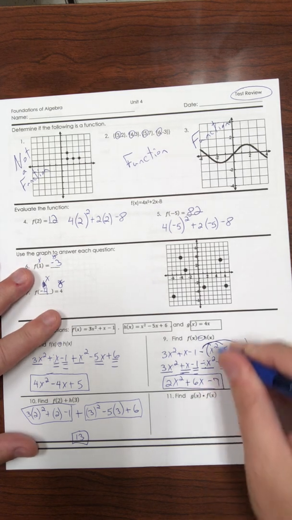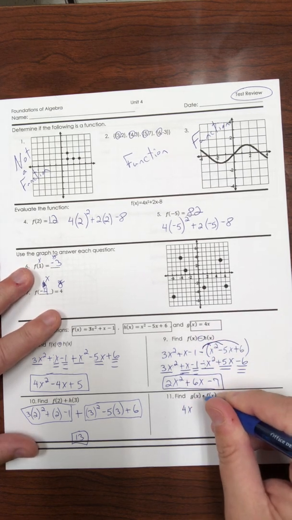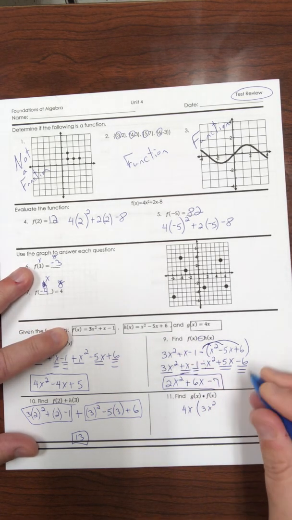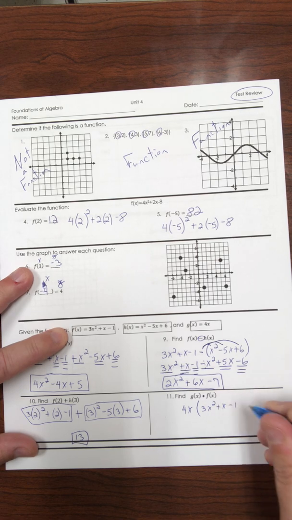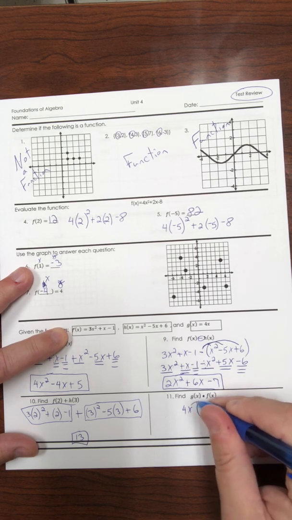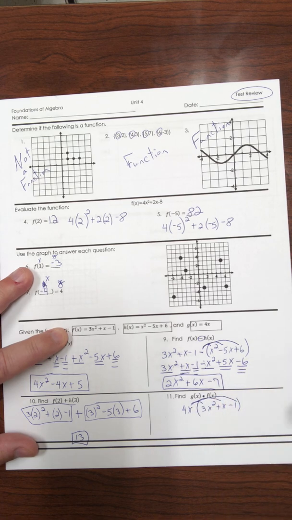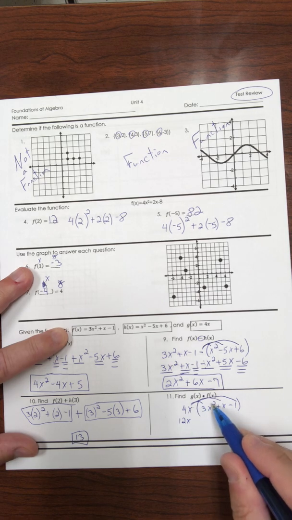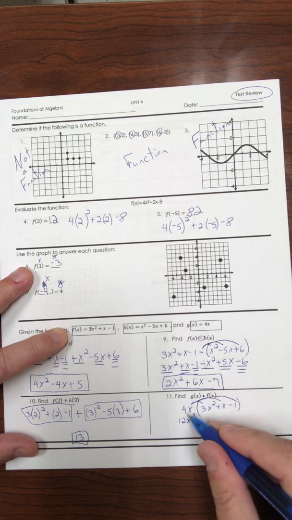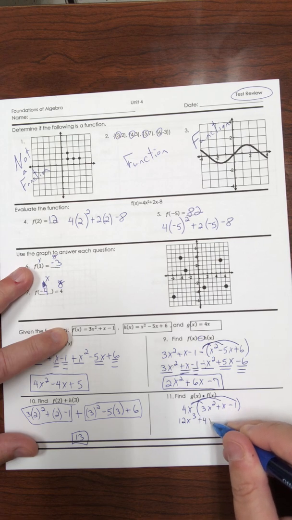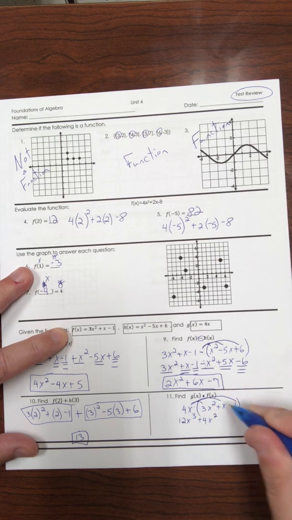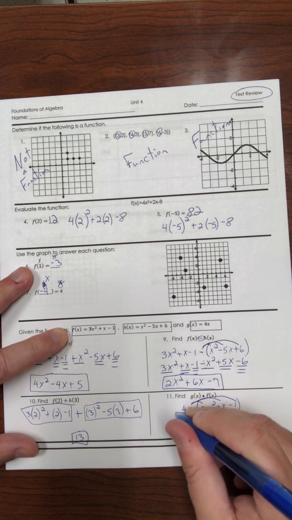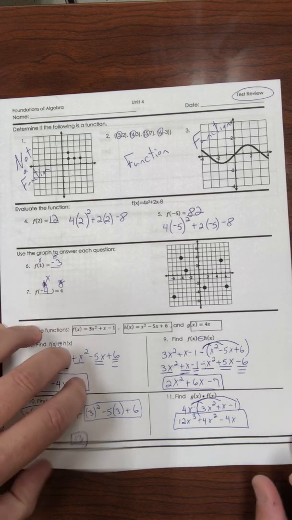So on this one, I'm going to take g of x, which is 4x, times, so I'm going to use parentheses, f of x, which is 3x squared plus x minus 1, parentheses, and I'm going to distribute 4x throughout my parentheses. That's going to give me a 12x cubed, remember add your exponents, that's a 1 and that's a 2, so it becomes a 3. 4x times x gives me a 4x squared, there's a 1 there and a 1 there, and then a 4x times -1 is a negative 4x. And there are no like terms, so I am finished.